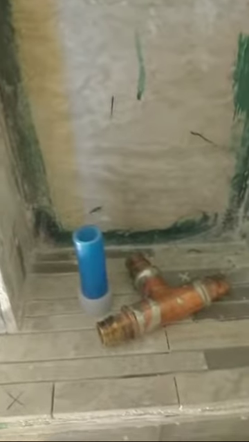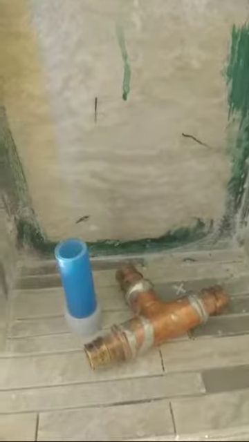And I've started putting that copper insulation tubing around my PEX in my attic, doing what I can do to protect it. Okay, so that's on that note.